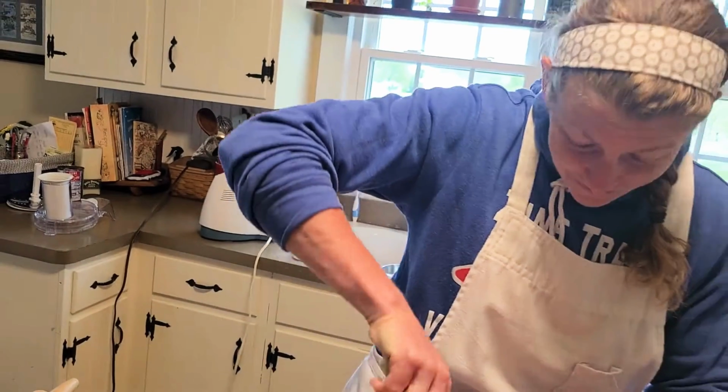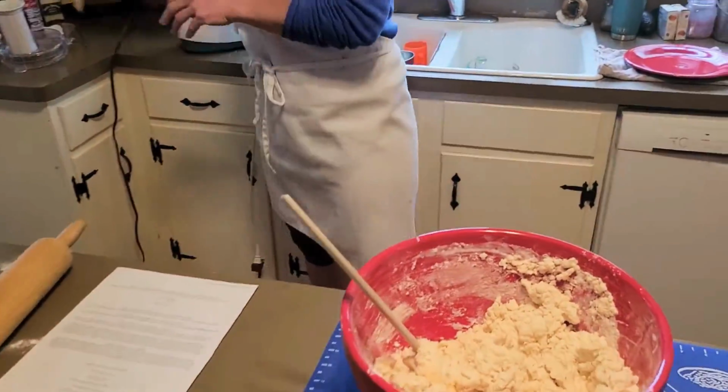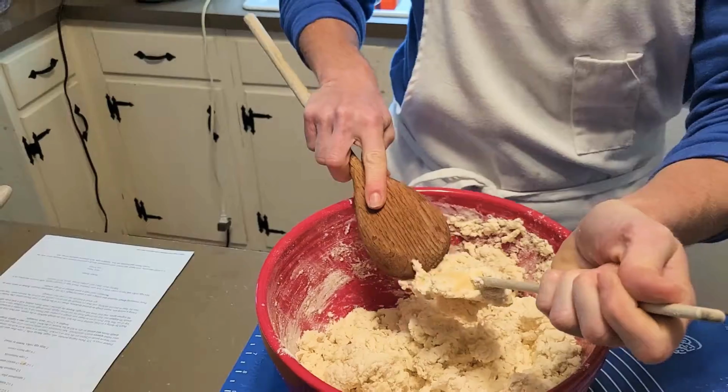All right, so I'm going to need to get a heavier spoon. So I'm going to grab this one over here, my heavy wooden spoon, to keep mixing.